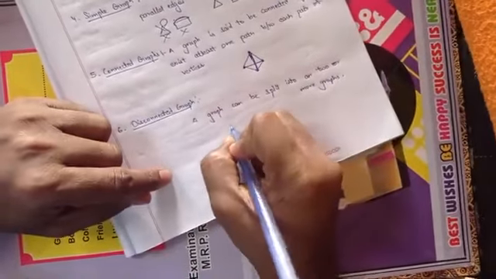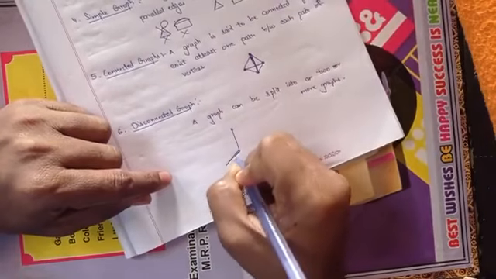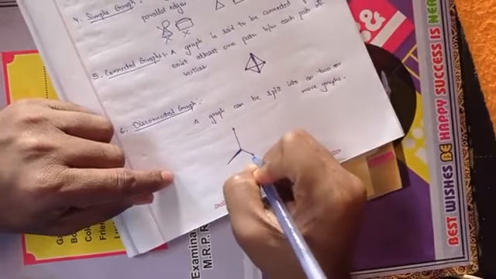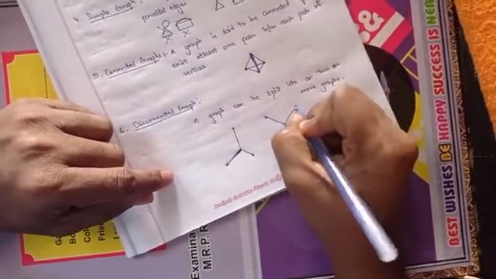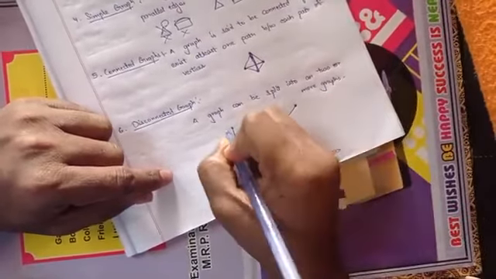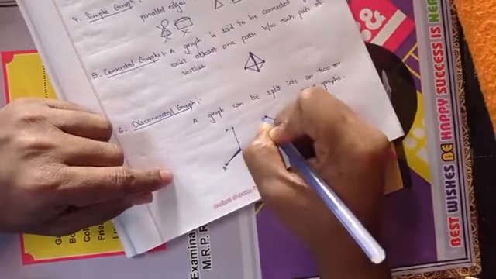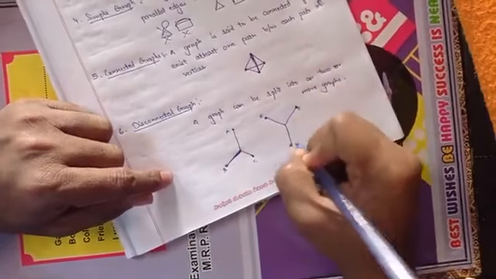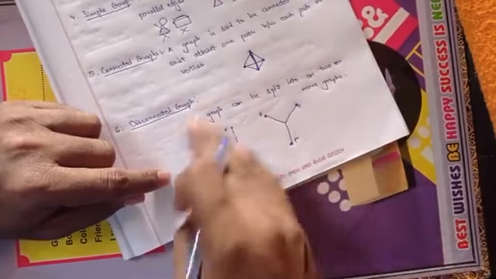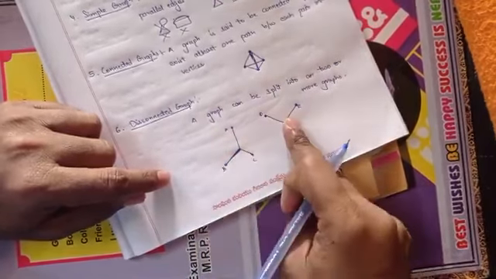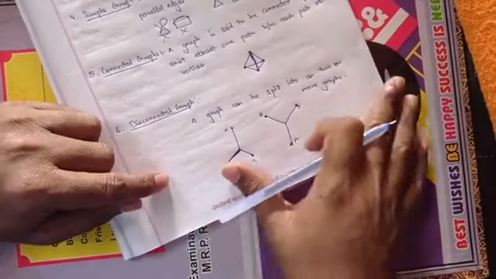So let us take an example. This is the fine example mostly present in each and every textbook. A, B, C, D, E, F. So these are the two disconnected graphs. There is no link between the vertices of the first graph and the vertices of the second graph. So these graphs are said to be disconnected graphs.